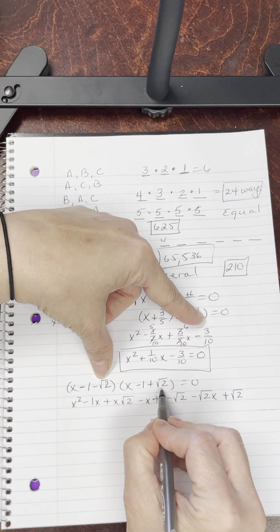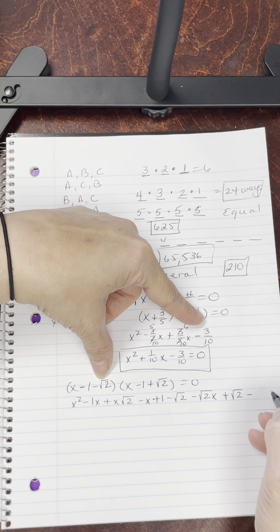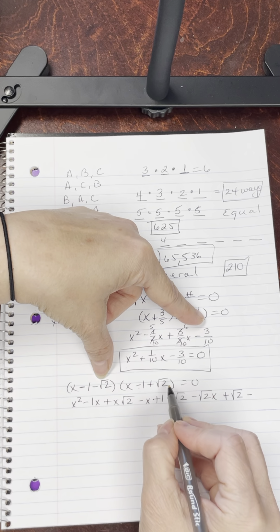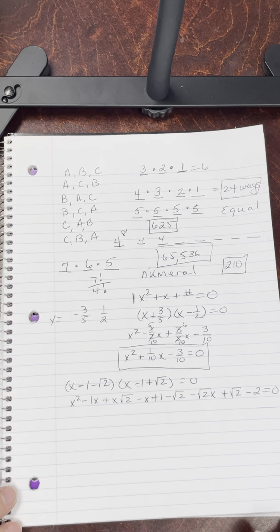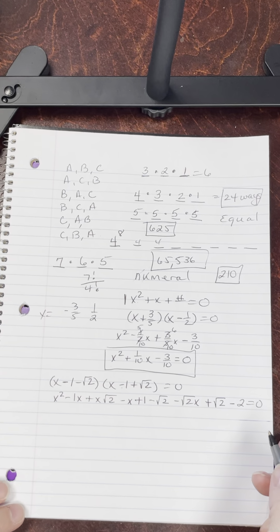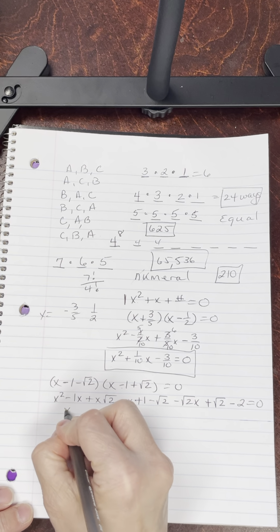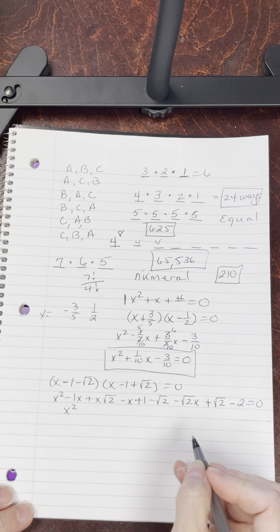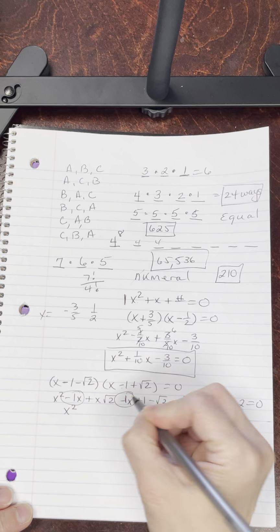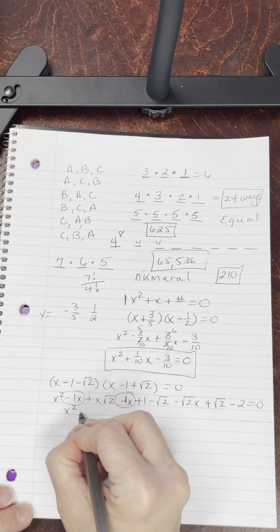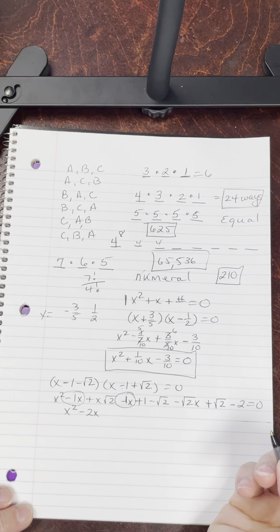Negative root 2, positive root 2, so the negative wins out, and then root 2 times root 2 kills the root and keeps the 2, and the whole thing is still equal to 0. Now, x squared, nothing changes it. I have a negative 1x and a negative implied 1x here, so that's negative 2x.